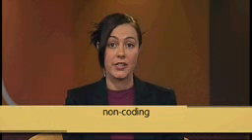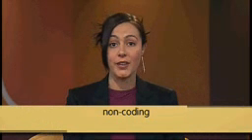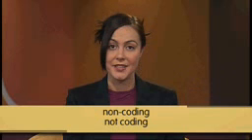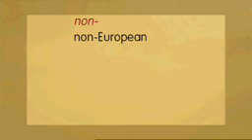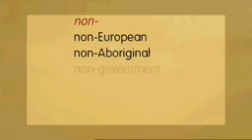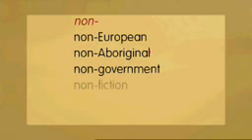Listen. And by the way, the non-coding sequences have survived as well. He calls the junk DNA the non-coding sequences. Non-coding means not coding. Notice that we use a hyphen with the non prefix. Non usually forms adjectives. It means not in the group of. So we have non-European, non-Aboriginal, or non-government. Non can also just mean not, giving a negative sense to a word.